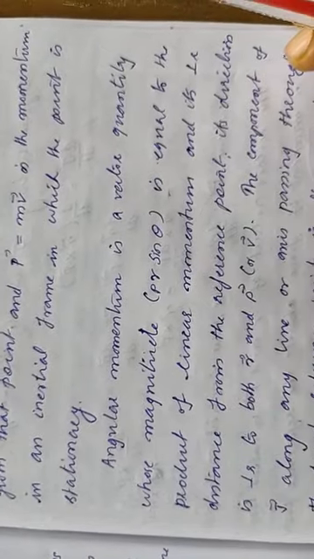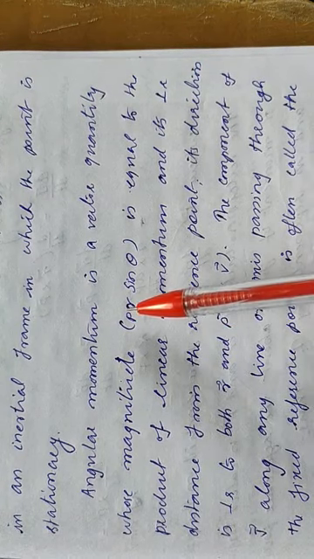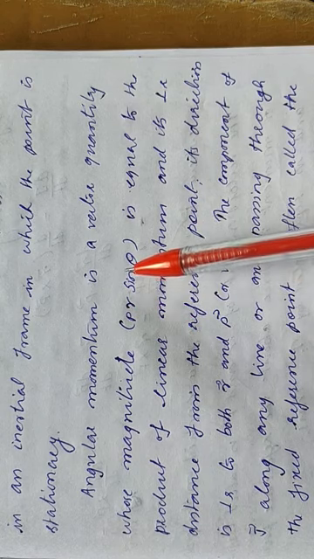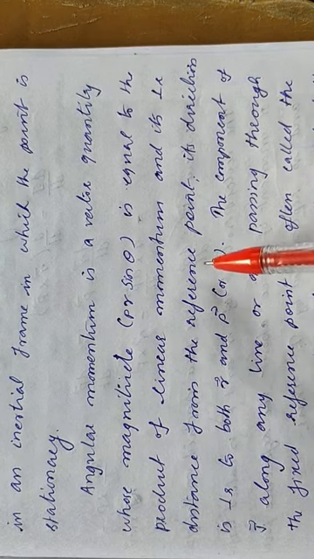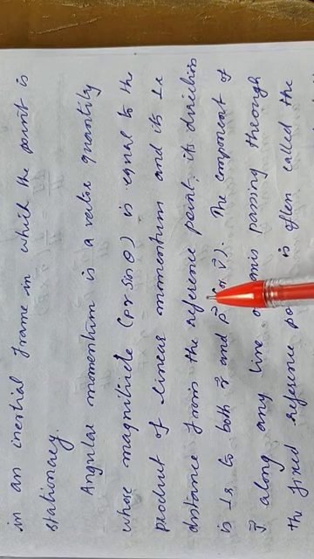So the magnitude is the product of linear momentum P and R sin theta, the perpendicular distance from the reference point, that is the point about which the measurement is done.